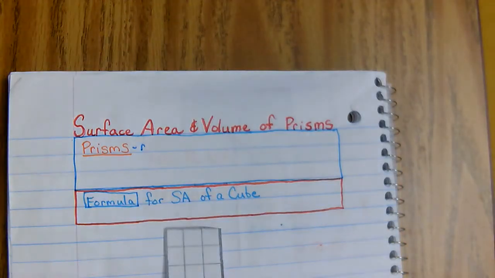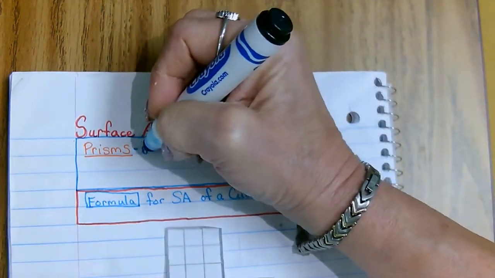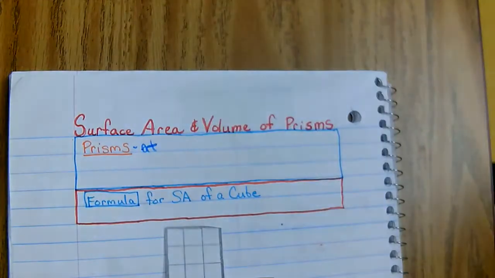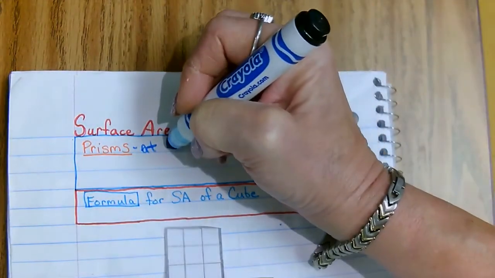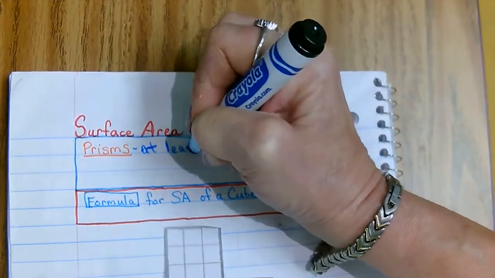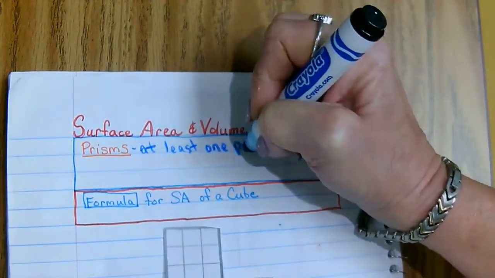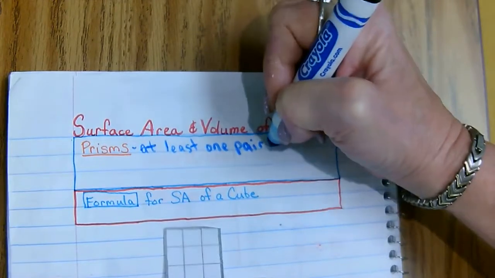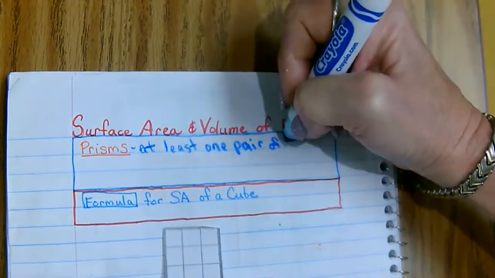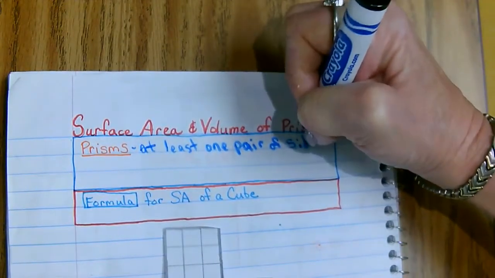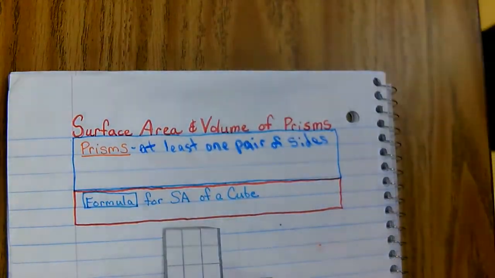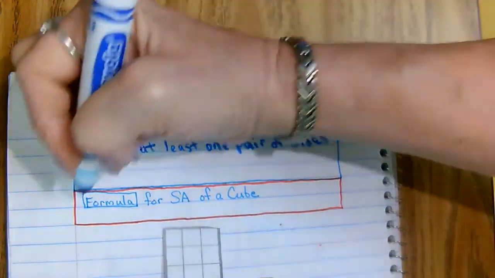We're going to be studying surface area and volume of prisms today. First, let's talk about what prisms are. Prisms mean at least one pair of sides, which is called faces.